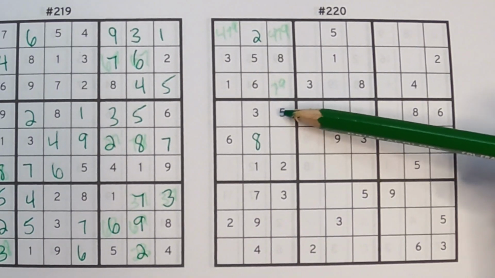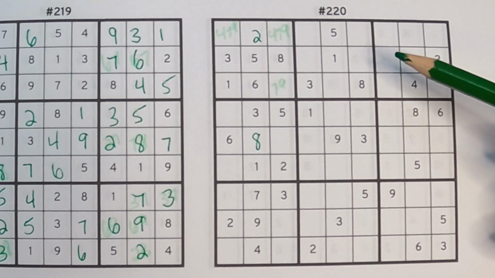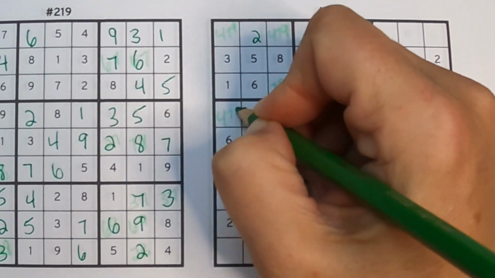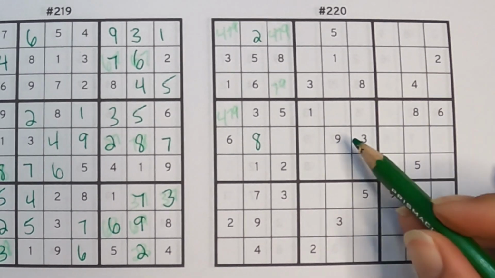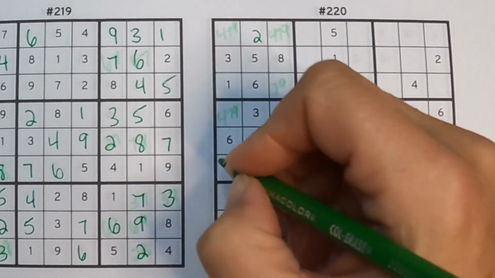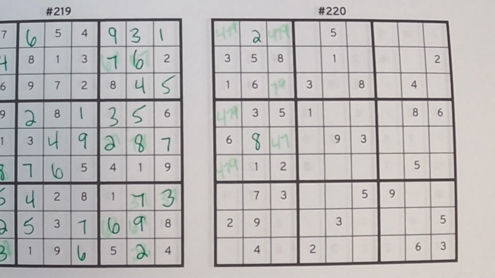For this box, we're missing 4, 7, and 9. No help here. 4, 7, 9. We've got a 9 here, so 4, 7. And no help here. 4, 7, 9.